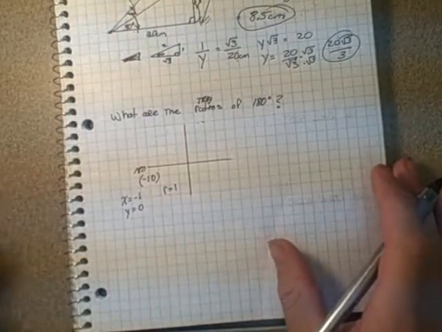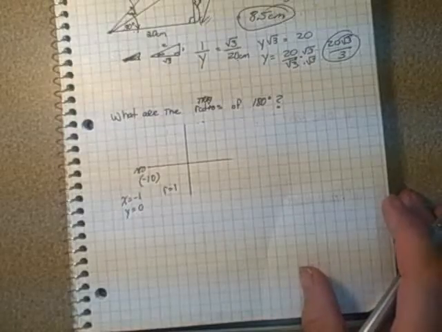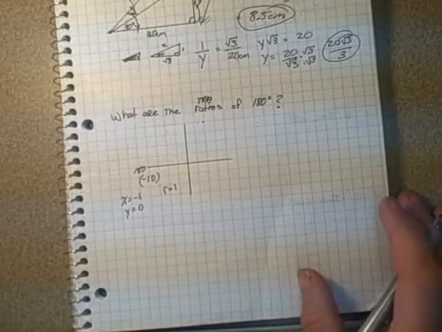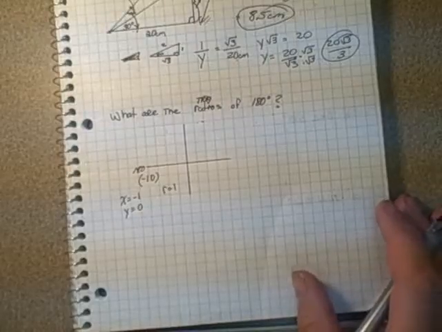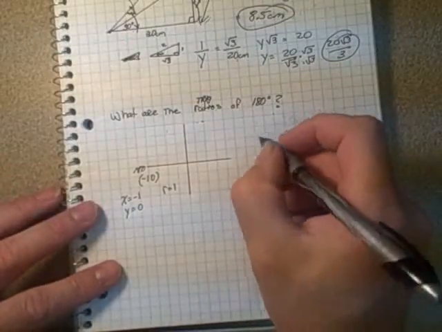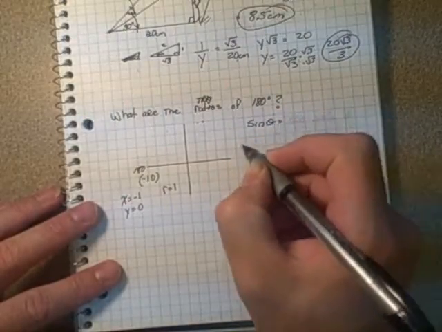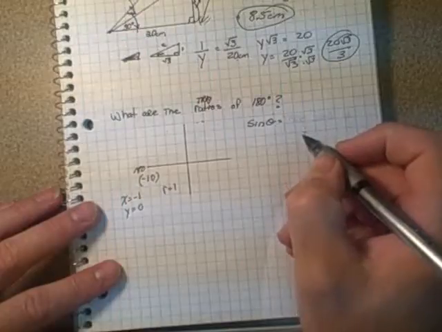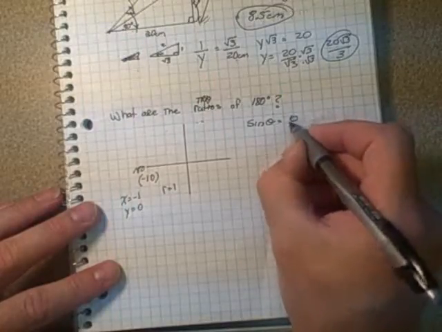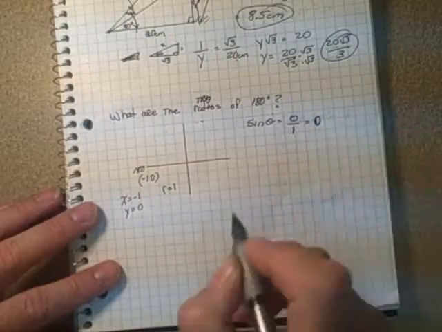So let's work out our trig ratios. Now if you can't remember what your trig ratios are, you can always refer back to your trig ratio chart in your textbook. So that's on page 229 if you're not sure. So let's start with sine. Again, sine is just y over r. So 0 over 1 equals 0.